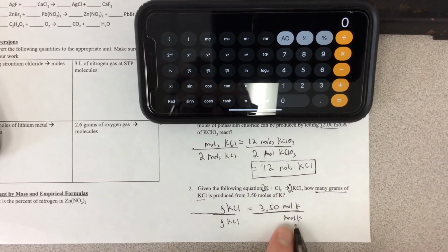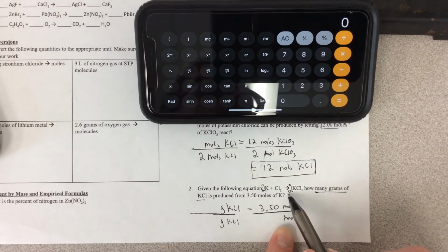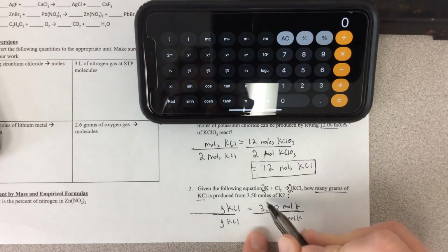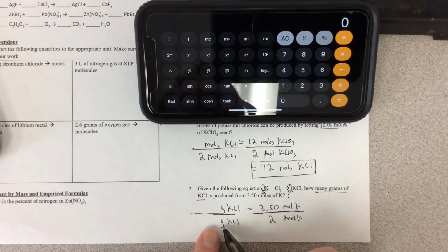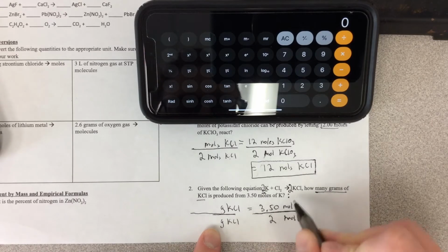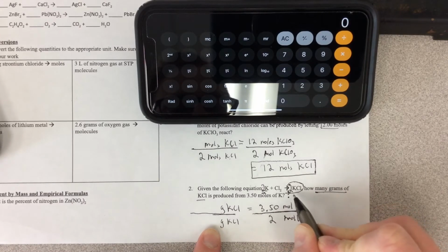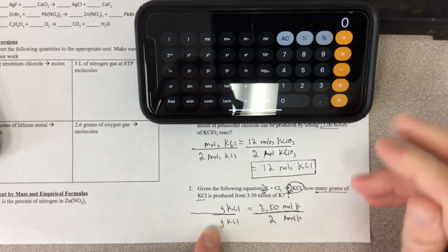Okay. So here it says moles of K. So that's talking about the numbers in front. So right here I have a 2 in front of the K. So I'm going to write 2. Now here it says grams of potassium chloride. So I'm going to circle everything here, and I have to figure out how much that whole thing weighs.